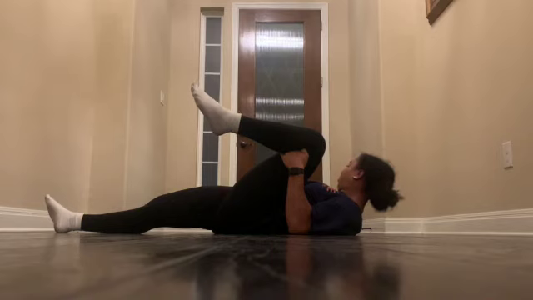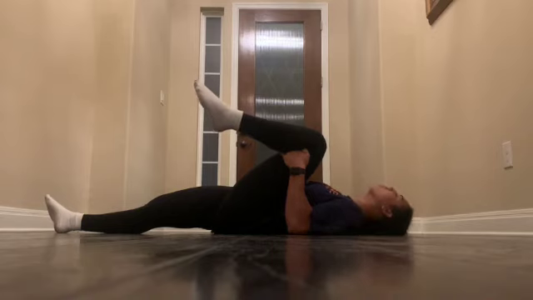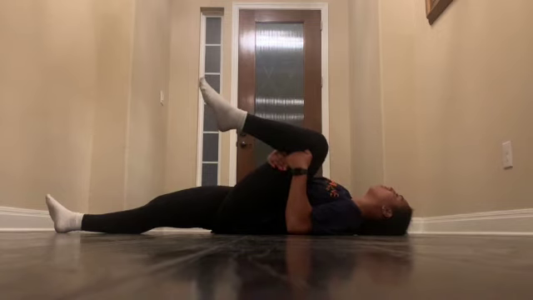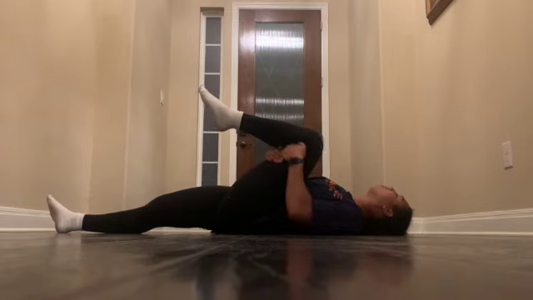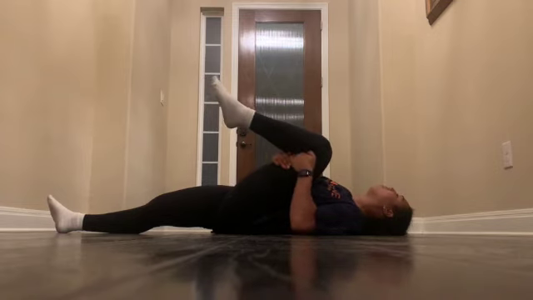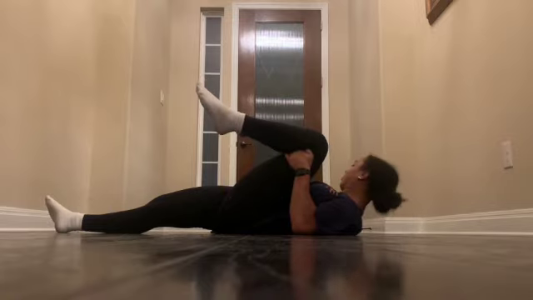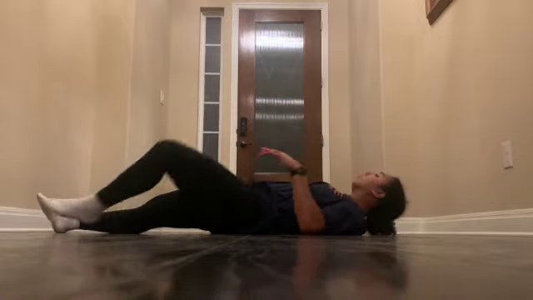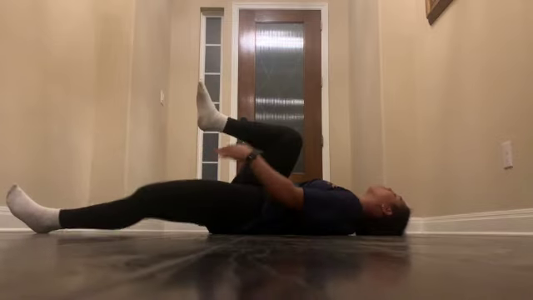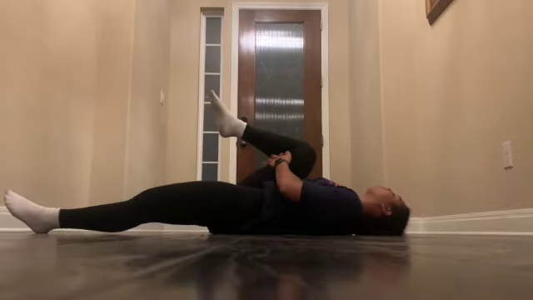With this, I'm leaning back with my leg straight. I'm flexing my left knee, and I'm bringing my thigh towards my chest, and I'm actively pulling with my arm to try to pull my knee a little bit closer to my chest. And then I'm going to lay down for a sec and then switch knees.